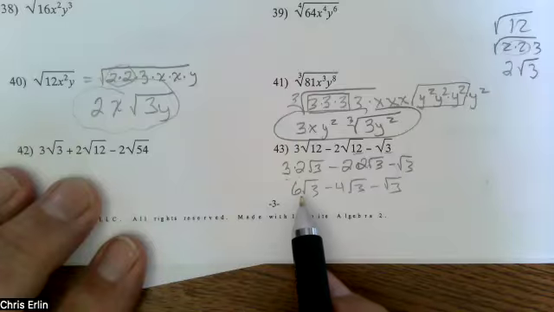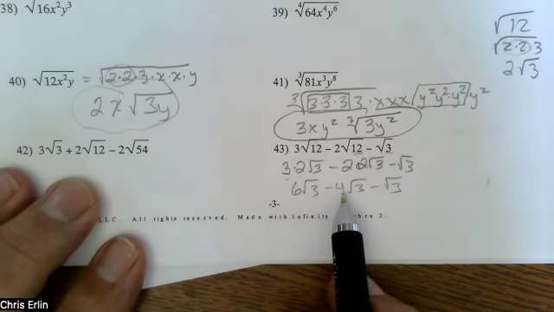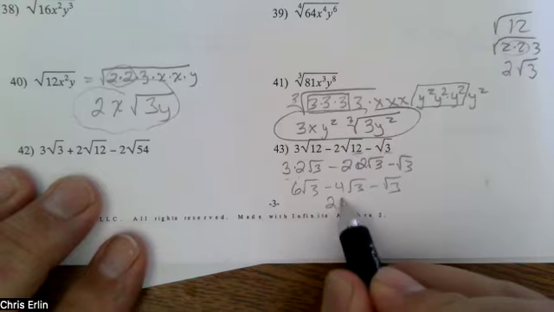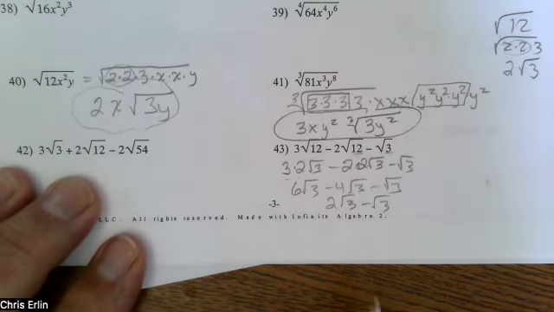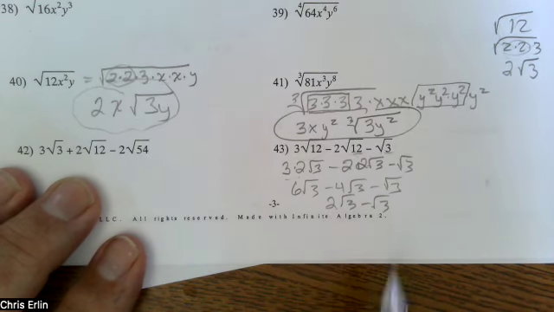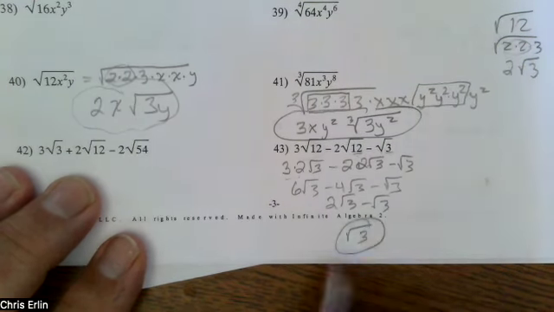If you've got 6 pineapples and you subtract 4 of those same things, 4 pineapples, what do you got left? 2 of them. So in this case, you'd have 2 root 3 minus root 3. And if you have 2 of something and you subtract 1 of them, what do you have left? Just 1 of them.